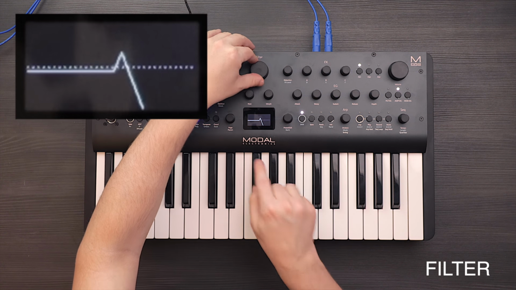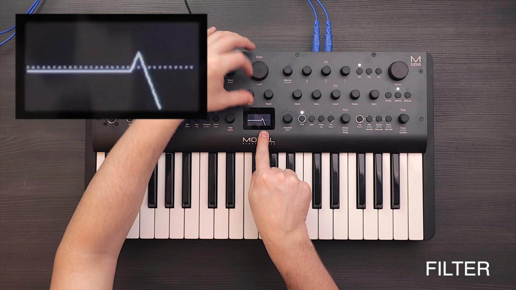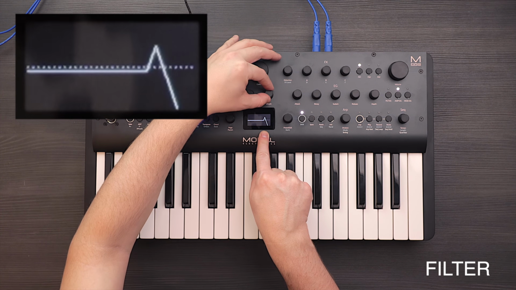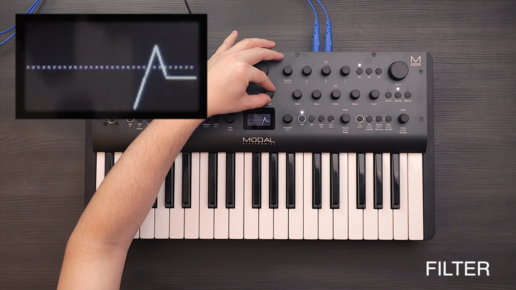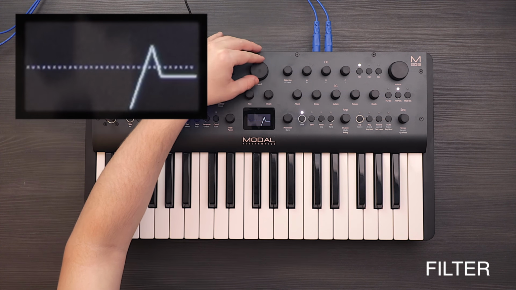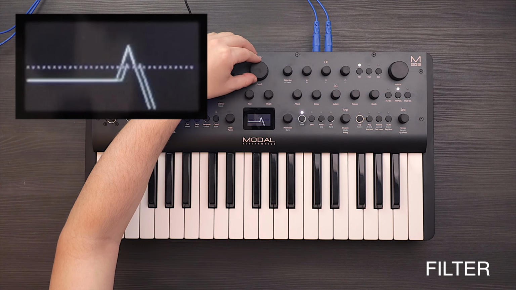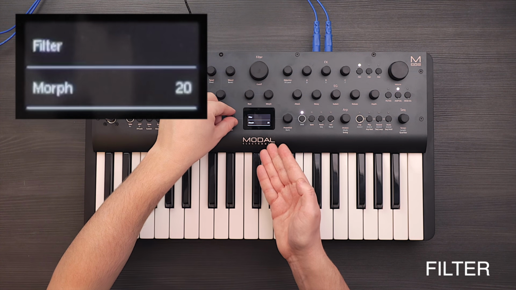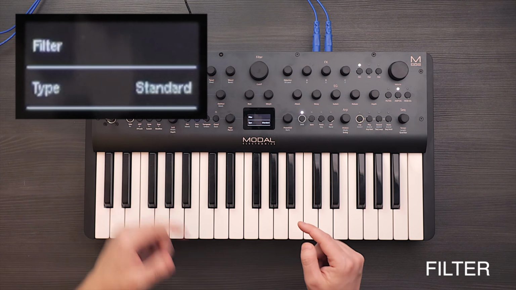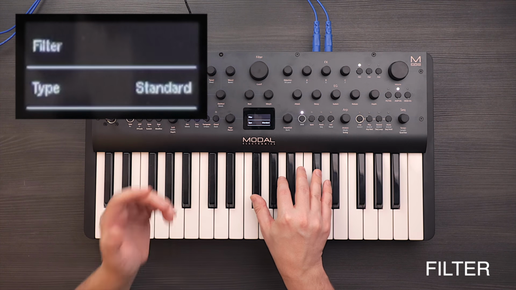So we have the cutoff here, you can see the representation of what's going on, resonance, and the morph. So it's a morphable filter. So here we have a low cut, and here we have a high cut. But we can also go into the menu here and we can select the type of filter that we want. So let's just listen to it, what it sounds like.